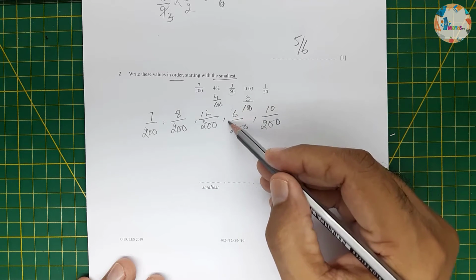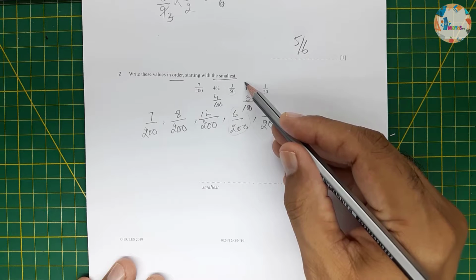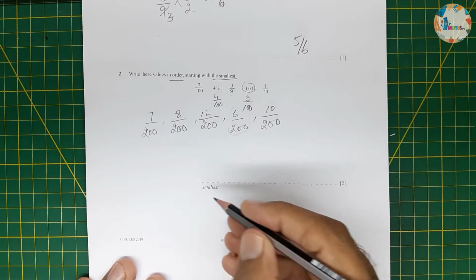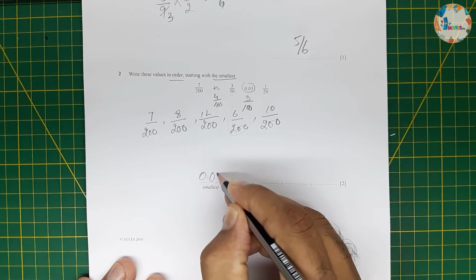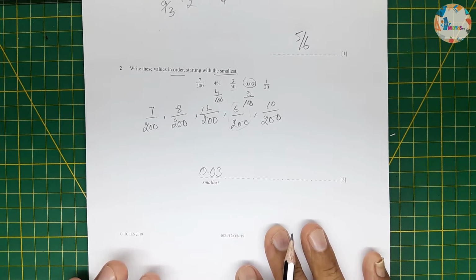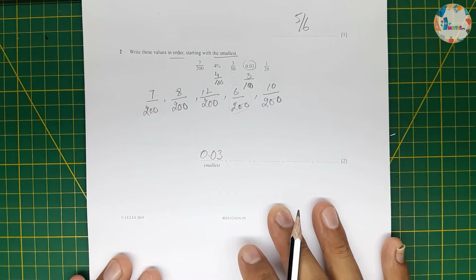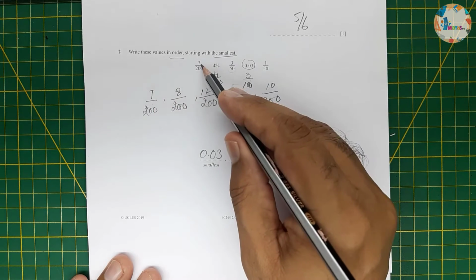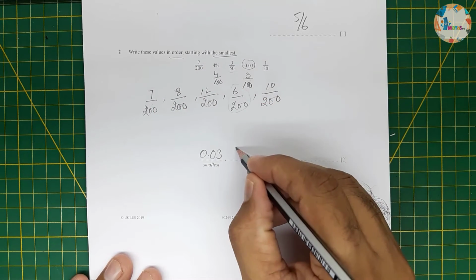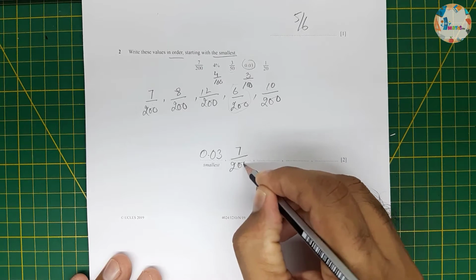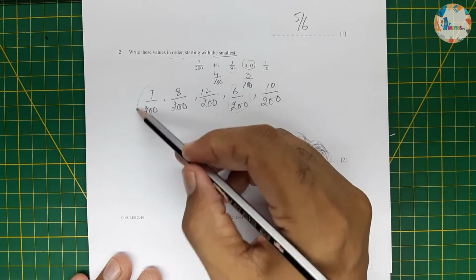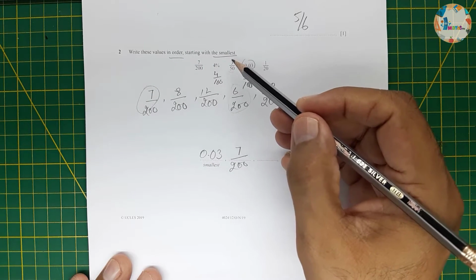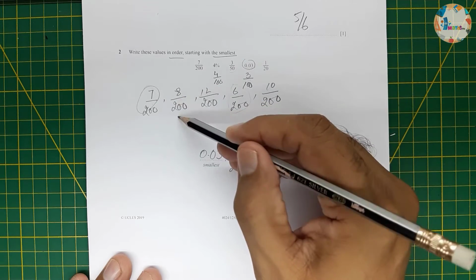So the smallest will be this one, which is 0.03. So 0.03 will be the smallest, which we'll start with. And the second one, after 6 is 7, which is this 7 over 200. So we can write 7 over 200. Then next will be 8 over 200.